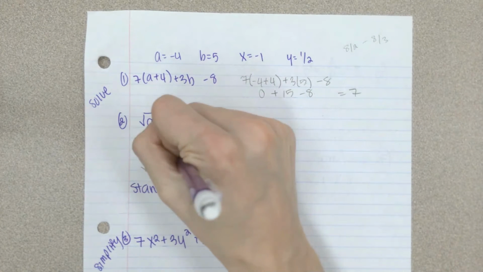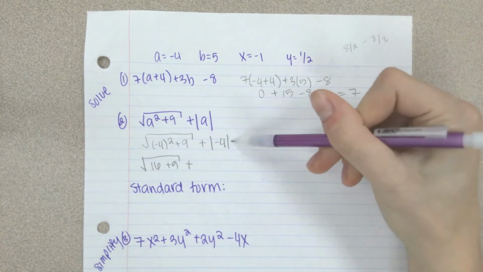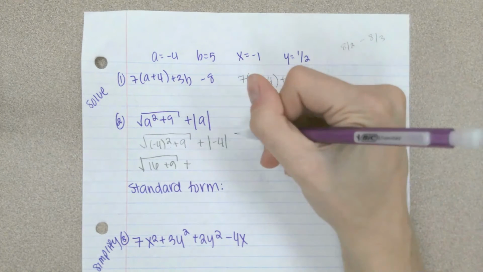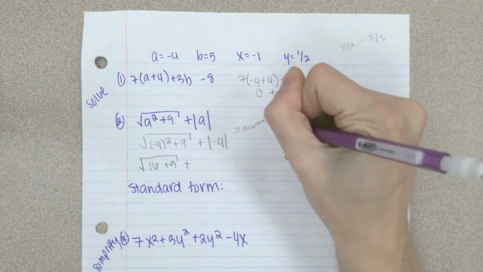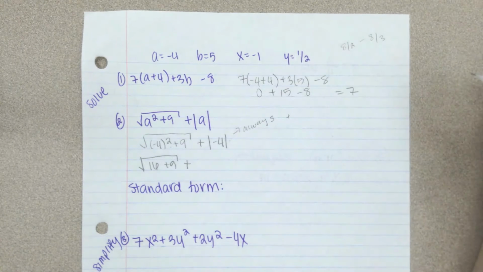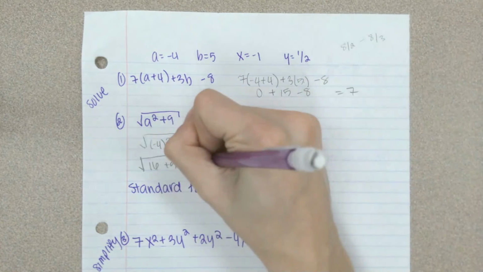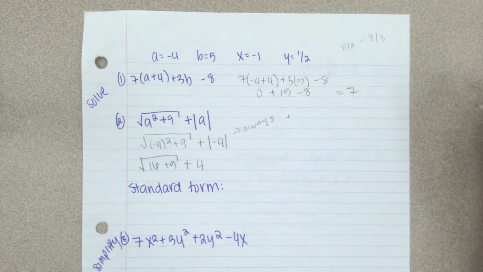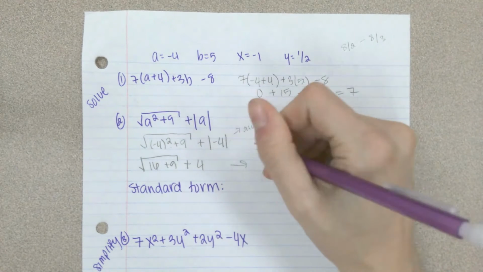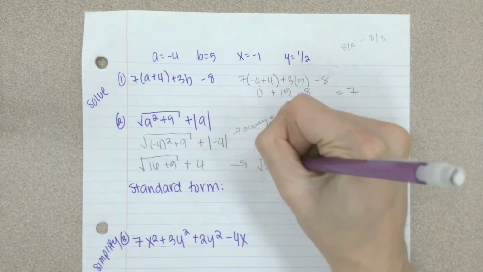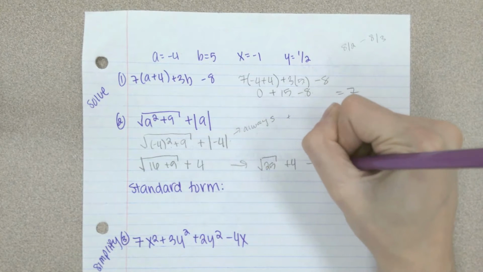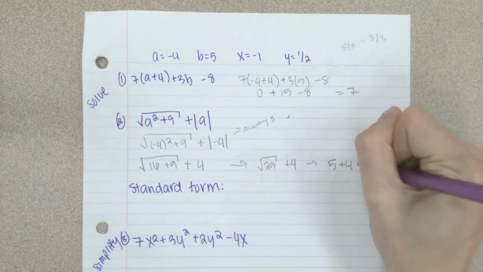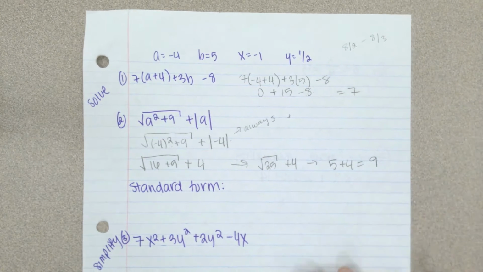Plus 9, plus the absolute value is always positive. So that -4 is just going to turn into a positive 4. This becomes the square root of 25 plus 4, which becomes 5 plus 4, which is equal to 9.